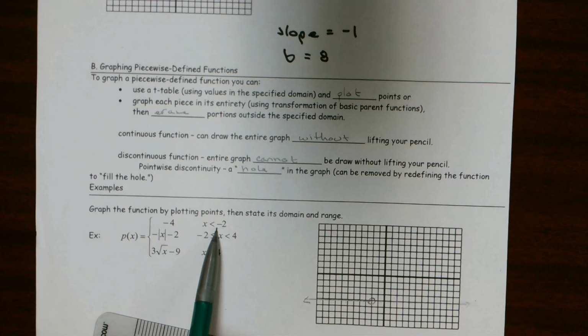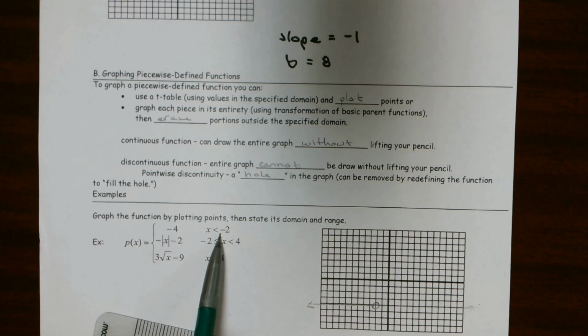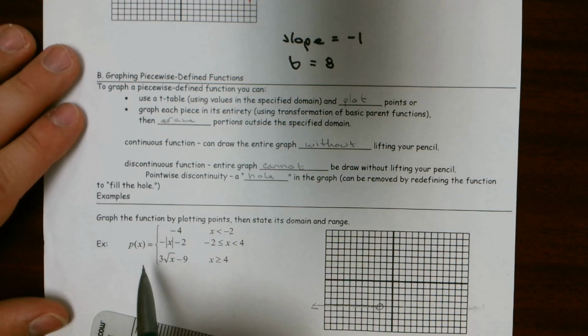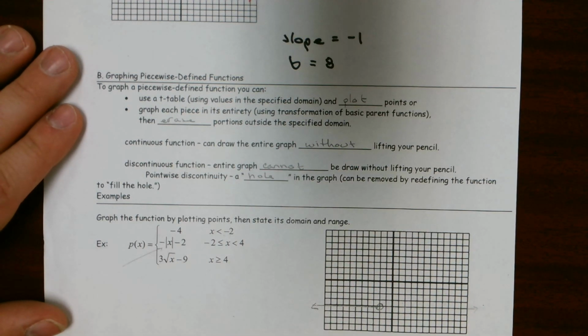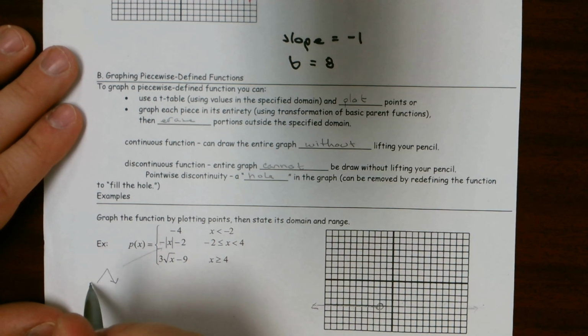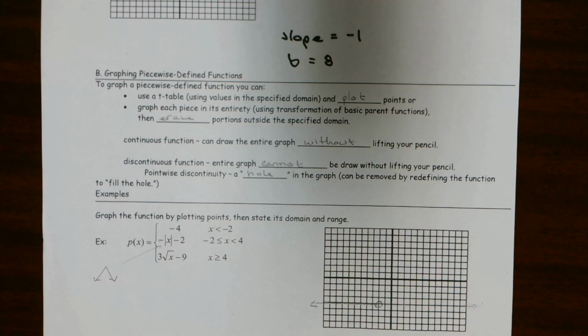So now I'm going to use the first way. Okay, I know the shape of an absolute value graph is going to be V-shaped. And this negative outside is going to make it upside down, and then it's going to slide down too. So I'm essentially going to have something like that. Okay, that's why it's super important to pull out those parent functions and have them visible to you right now so you don't forget what each graph looks like.